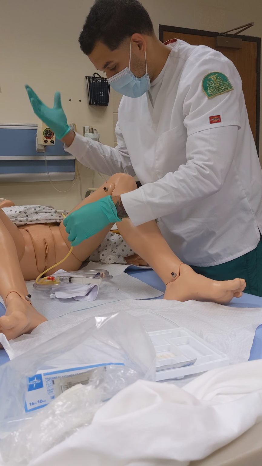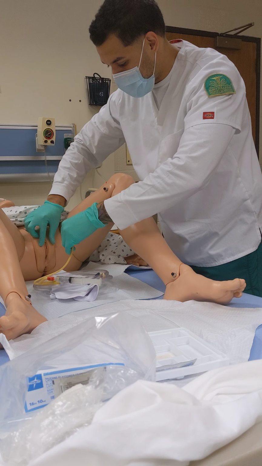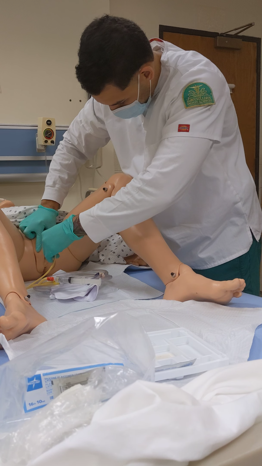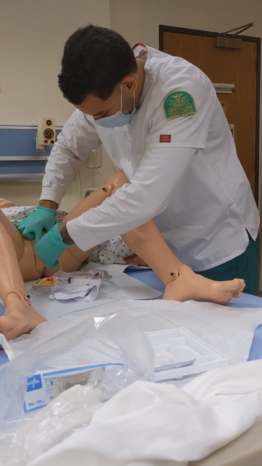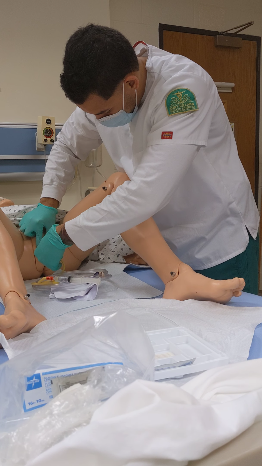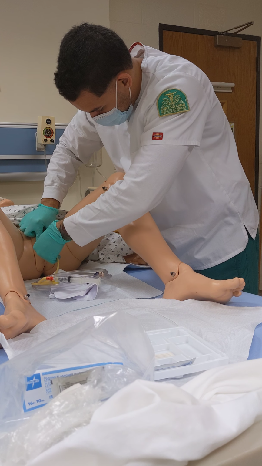With my non-dominant hand, I'm going to keep it placed here on the perineal, the vagina, so that I can spread the lip to then insert the catheter.